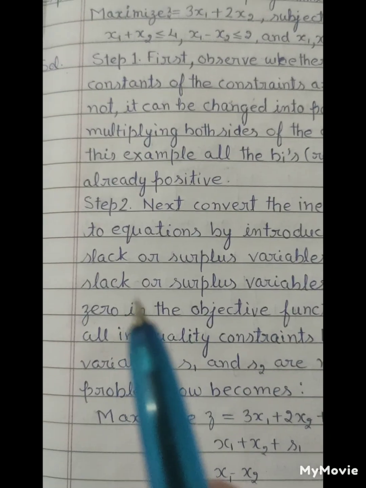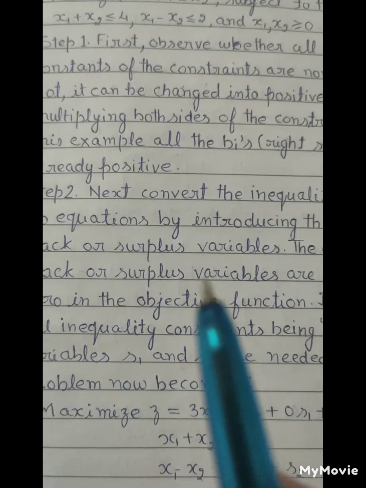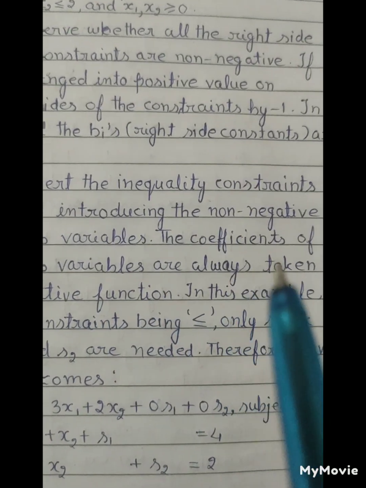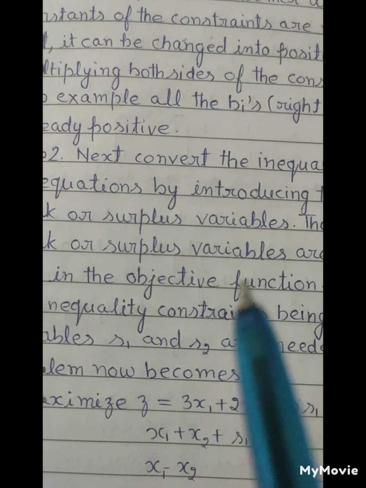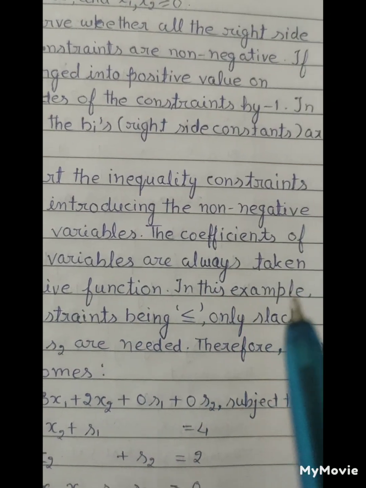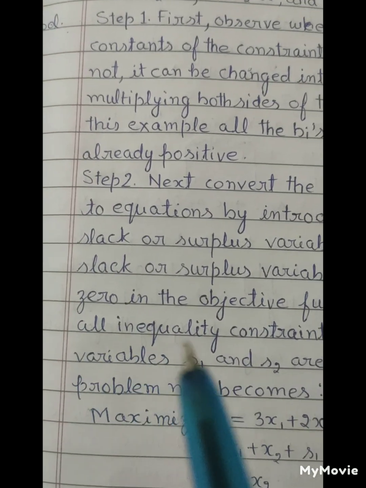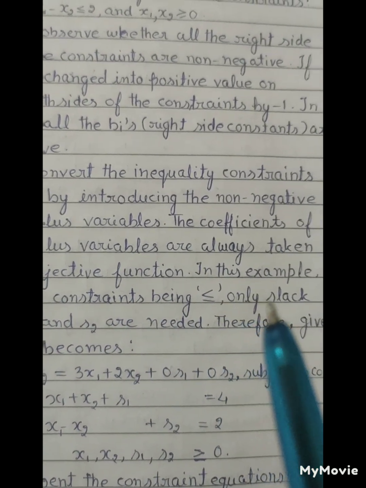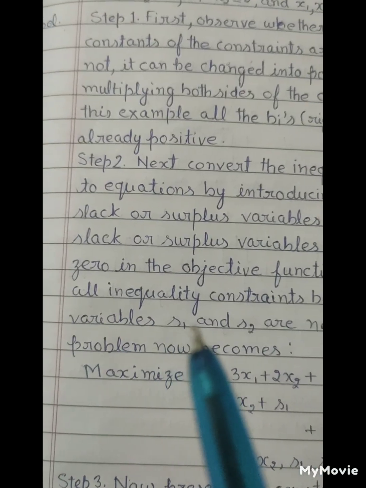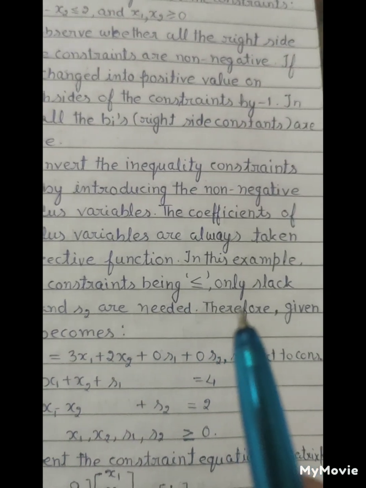variables. The coefficients of slack or surplus variables are always taken 0 in the objective function. In this example, all the inequalities of the constraints being less than or equal to, so only slack variables s1 and s2 are needed.